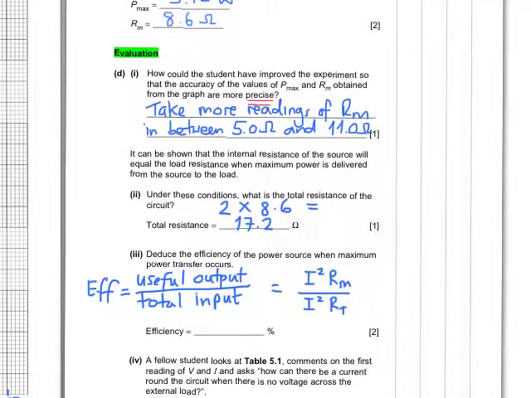Now, the equation we've chosen for the power is I squared Rm for the external circuit, and for the total resistance, I squared RT. And of course, the I squareds cancel. Rm is 8.6, RT is 17.2, and whenever we divide the two, we get 0.5. It asks for a percentage, so that then would just be 50%.